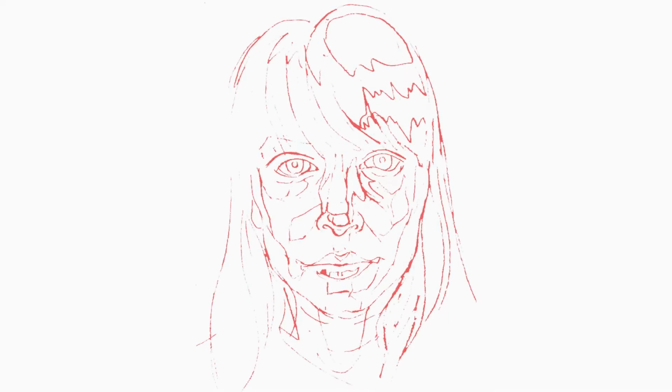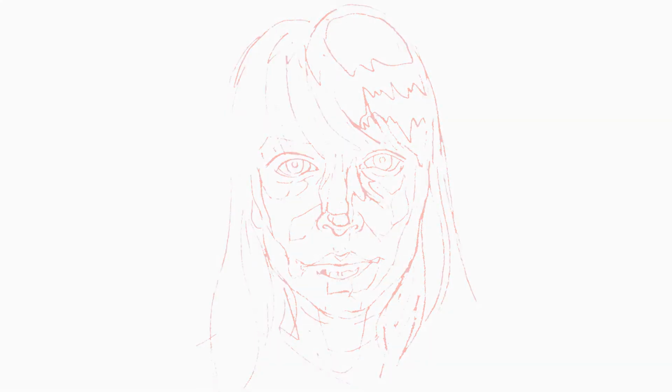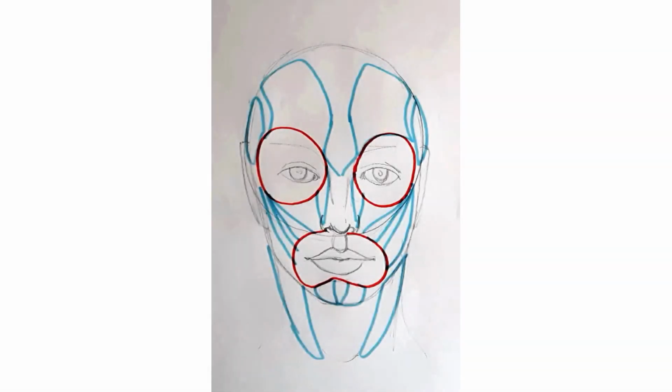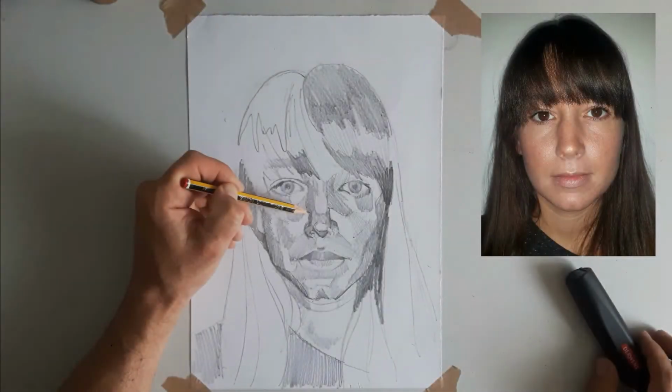In the last video, I looked at creating shadow shapes, splitting the face into smaller sections. Those sections relate to different muscle groupings that lie under the skin. Finally, I showed you how I add tone to the face using a pencil.